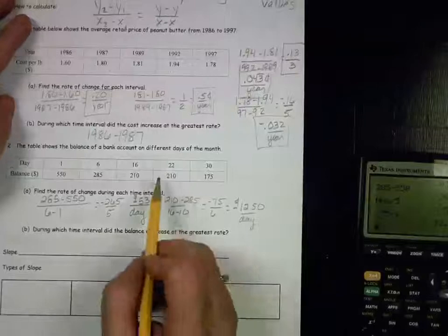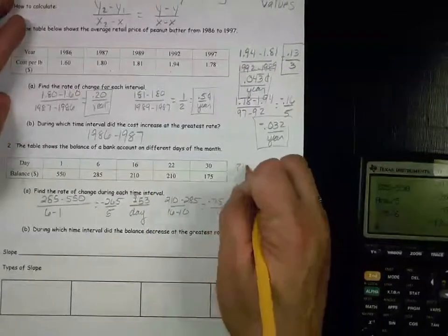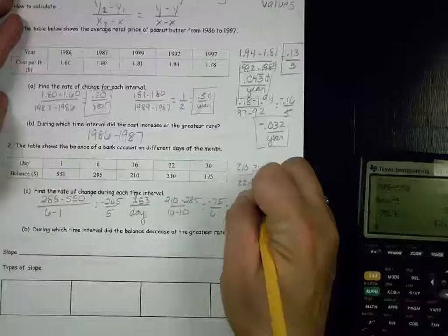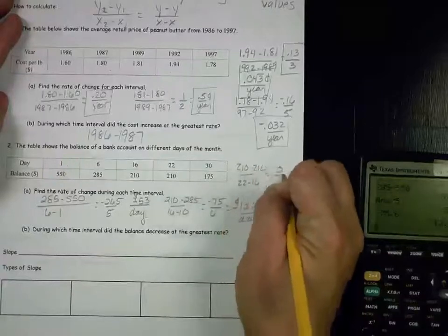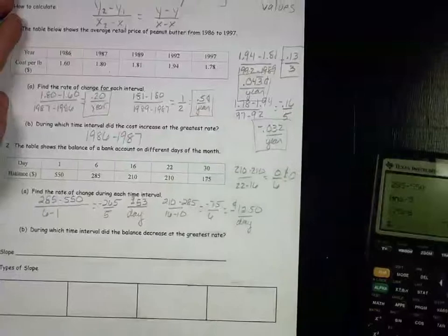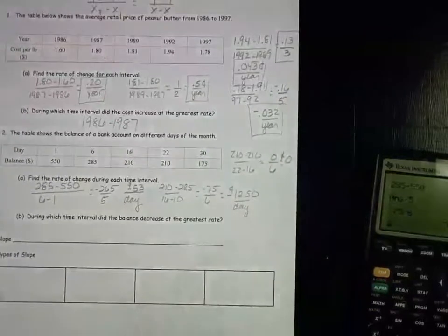The next one, 210 minus 210, 22 minus 16. So for those 6 days, there was no change.